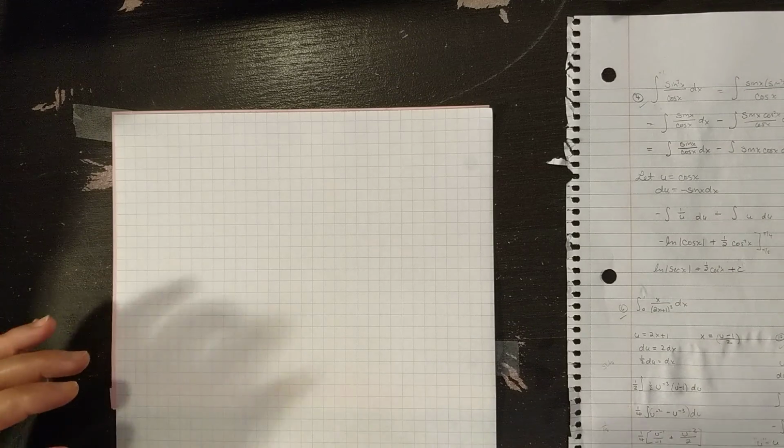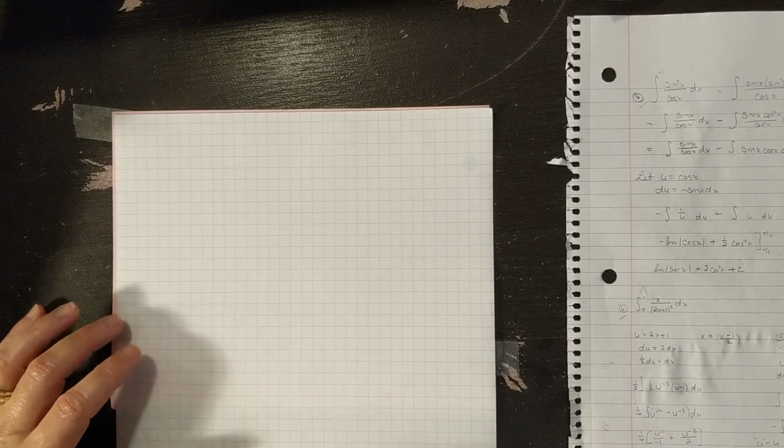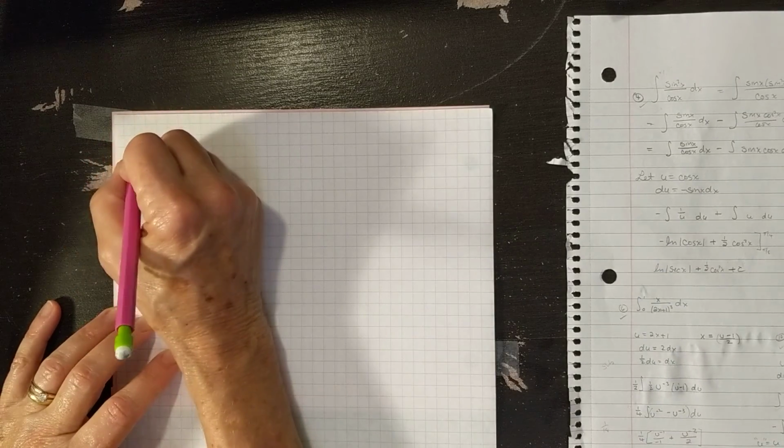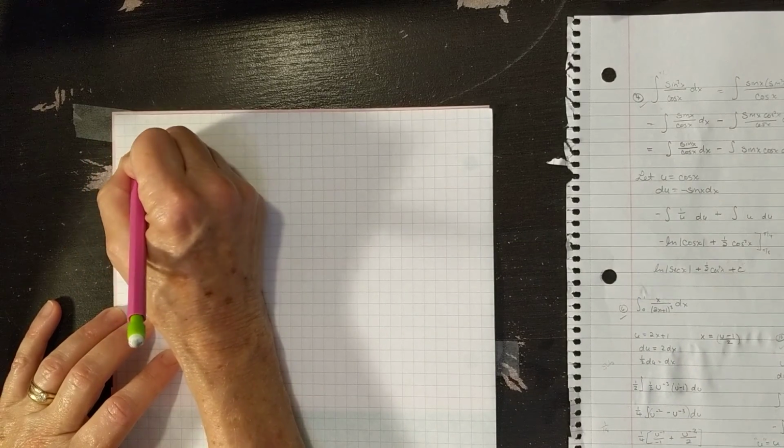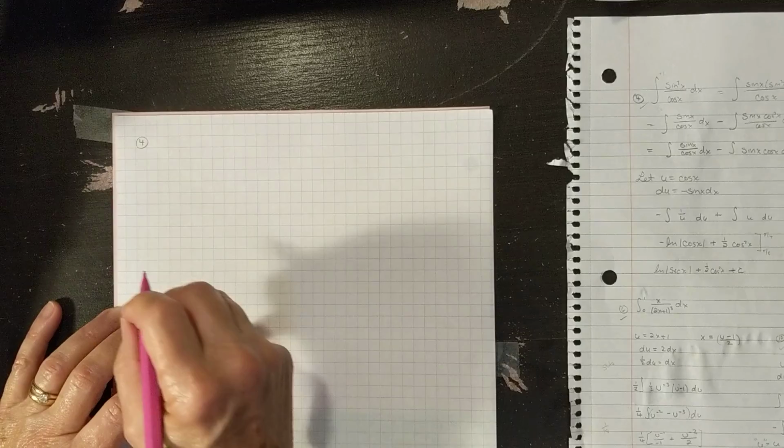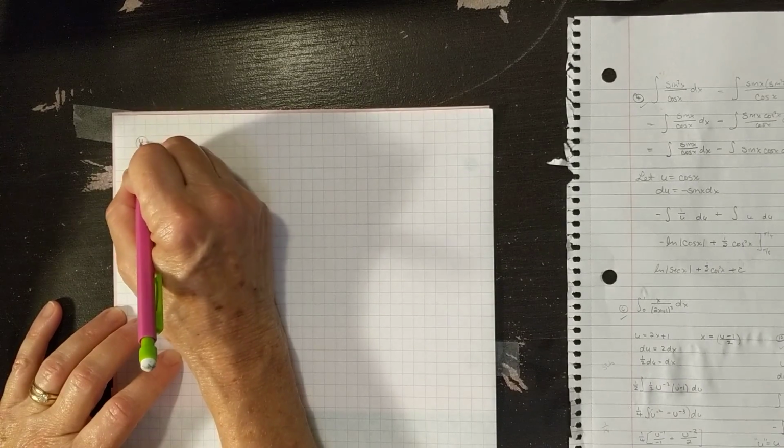Okay, this video is about methods of integration, or the strategy of integration. There's no definite way to integrate. You just have to play with each one and use some logic and some experience. So here's the first one. I got these from our textbook. That's why I labeled it 4.